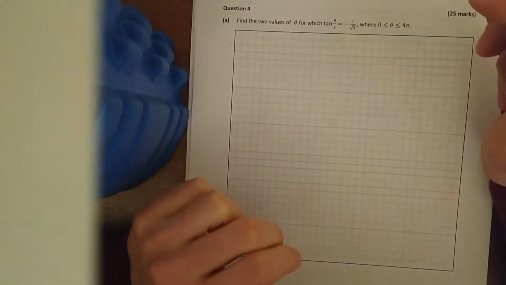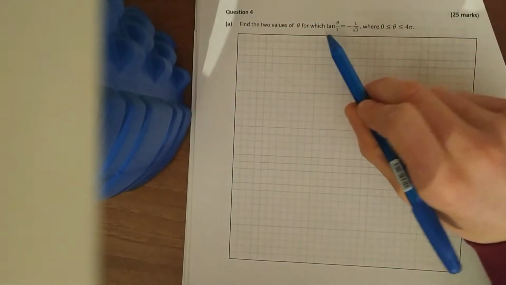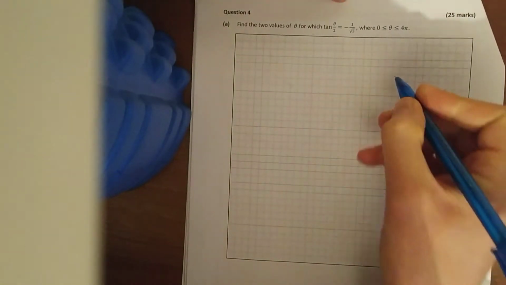Right, better on. 2020, question 4. So starting off with a wee bit of trig. Find the two values for theta for which tan theta over 2 is equal to minus 1 over root 3. Now when you're doing these, I would always recommend you draw your wee unit circle.